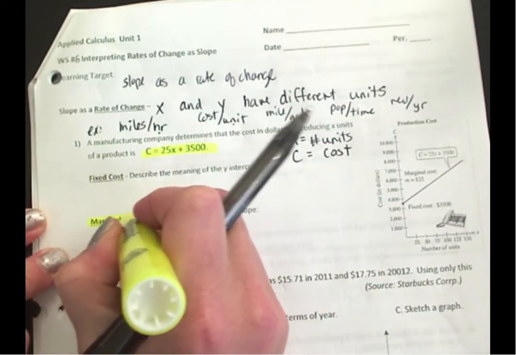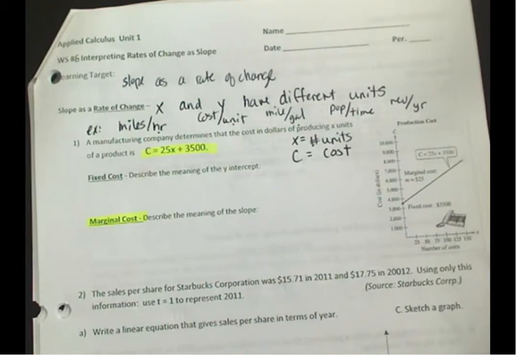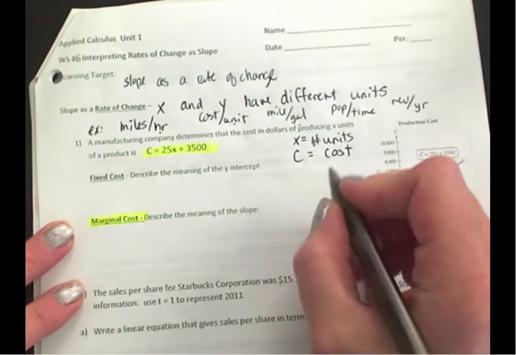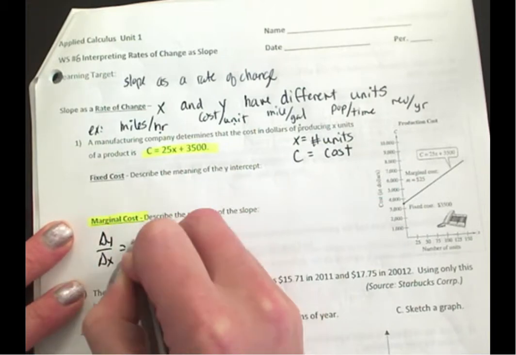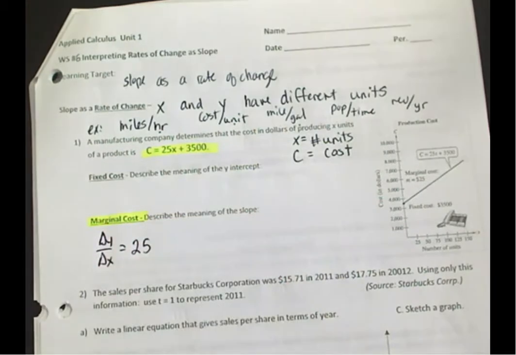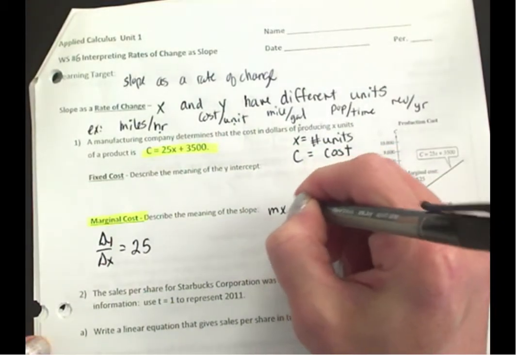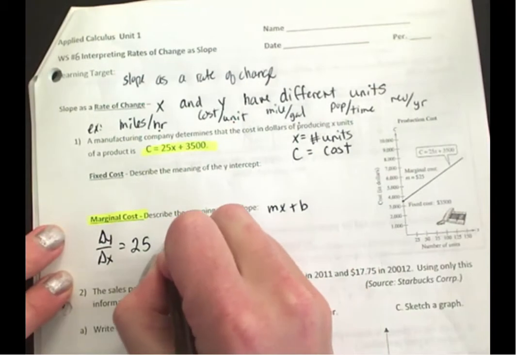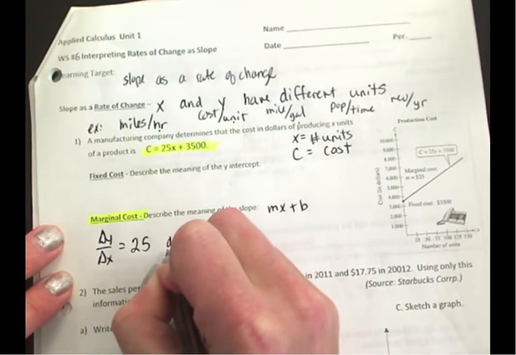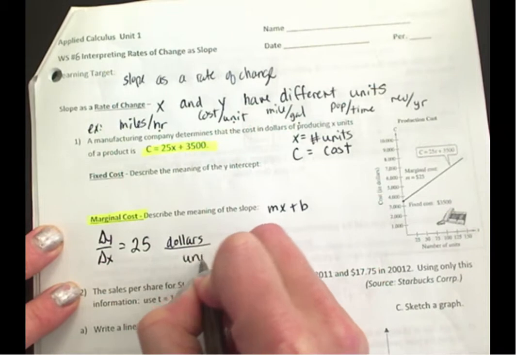The marginal cost, and some of this is just vocab. If you're taking the econ class, some of the vocab is the same. It just looks a little bit different. This is your slope. So what is it? It's change in Y over change in X. In this particular case, I can look at that MX plus B. It's the slope. It's 25. But you have to include units. 25 doesn't mean anything. $25 per unit.